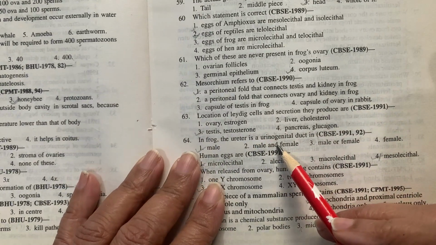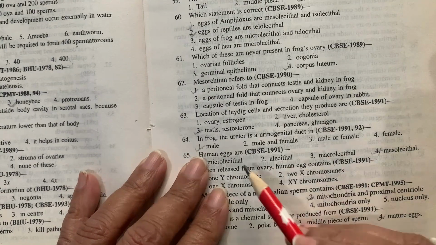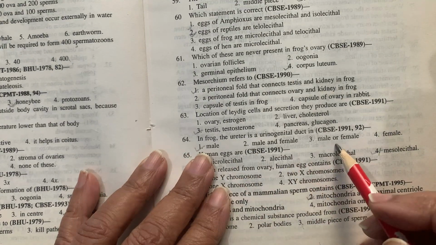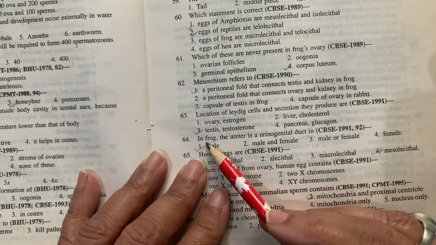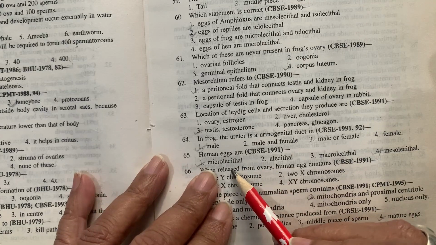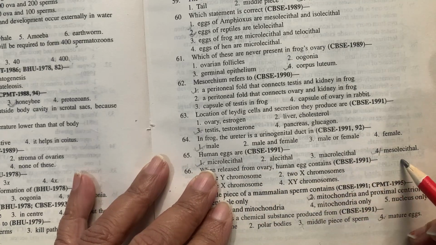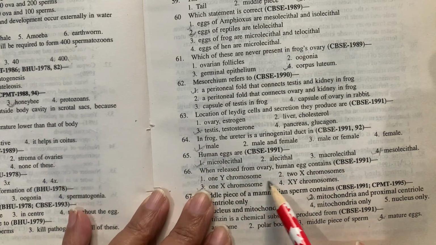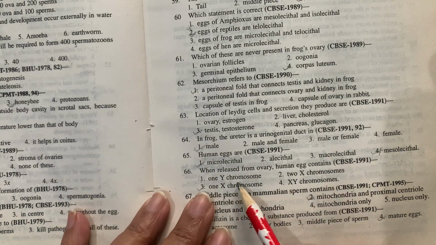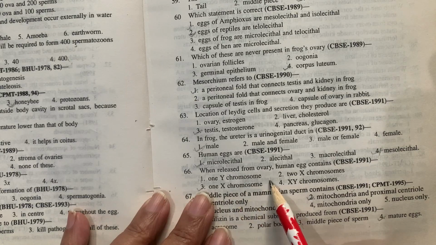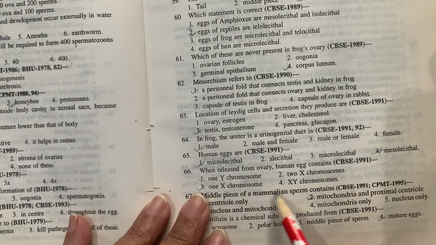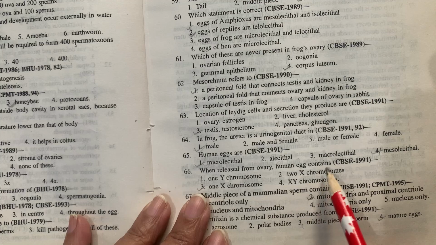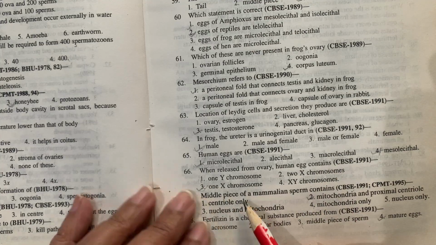In frog, the ureter is a urinogenital duct in male, male and female, male or female, female. It is in male. Human eggs are microlecithal, alecithal, macrolecithal, or mesolecithal. They are microlecithal. When released from ovary, human egg contains only Y chromosome, 2 X chromosomes, 1 X chromosome, or X and Y chromosome. Human egg contains only 1 X chromosome.